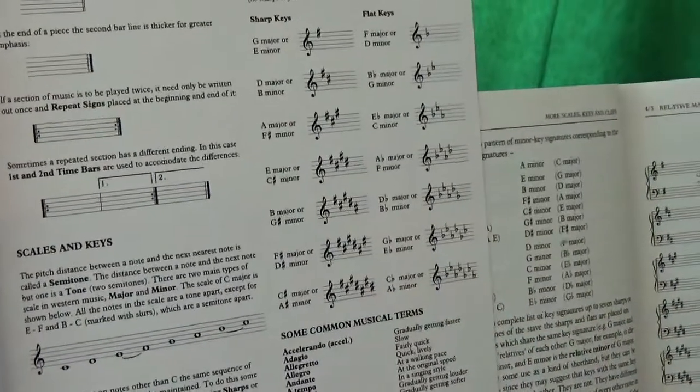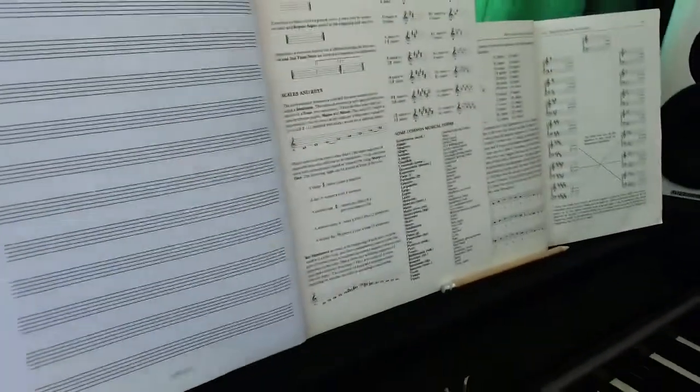So, to simplify, if I give you the number of sharps, for example, I tell you, which one is the key signature with the 3 sharps?